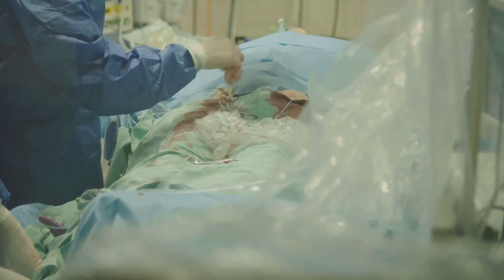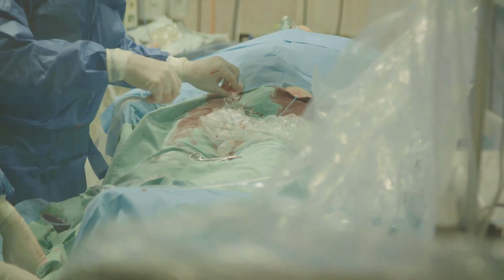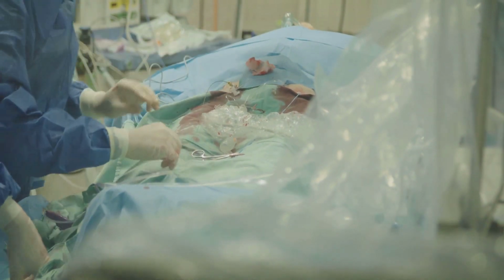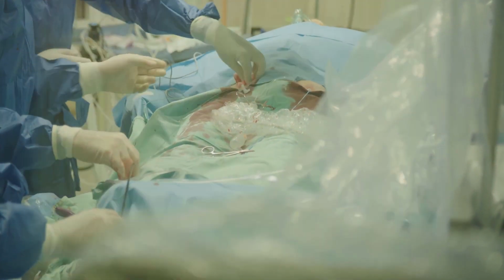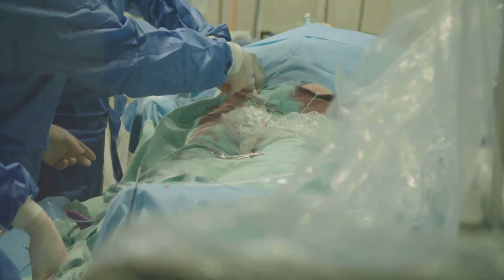In the context of chronic cardiac medications, it's imperative to have a clear understanding of each patient's regimen. This includes knowing when to hold or resume these medications post-operatively to prevent exacerbating any cardiovascular alterations.